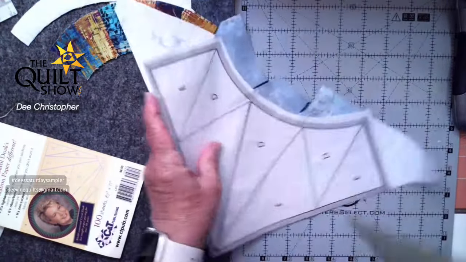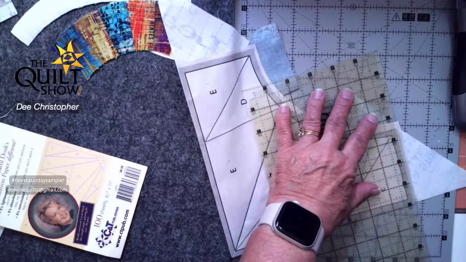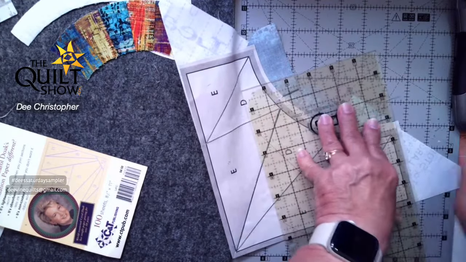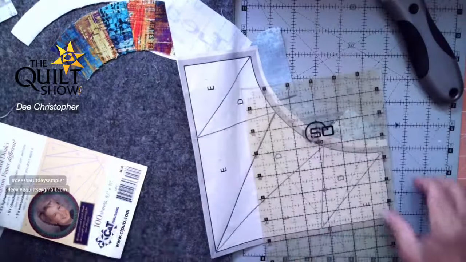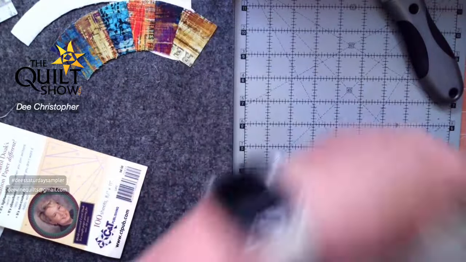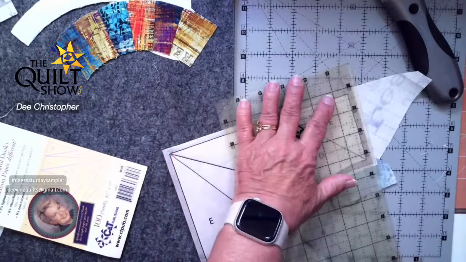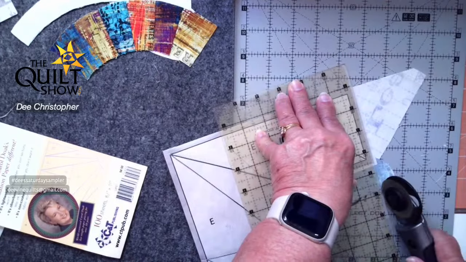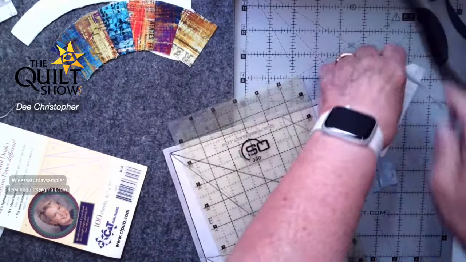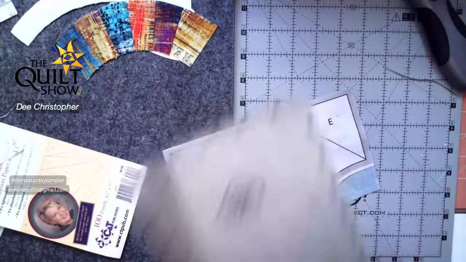All right. Anywhere that I can do a straight seam with my ruler and cut it, I'm going to. The curve is going to be a little bit different story. And you know, you can use the scissors. That's what I believe, as through the years I've seen people do. They feel more comfortable with the scissors doing that.